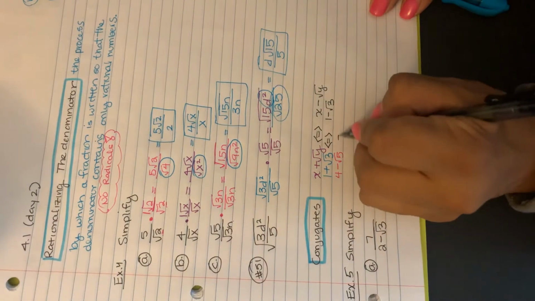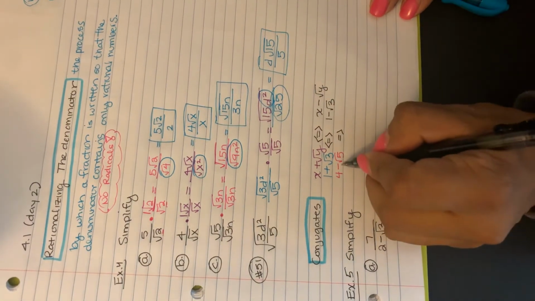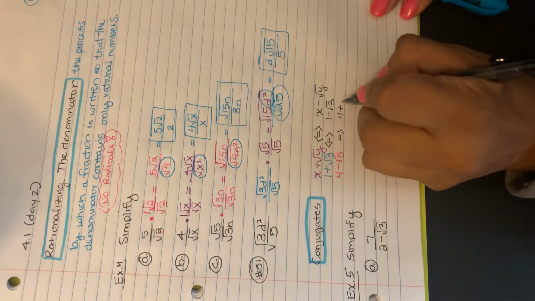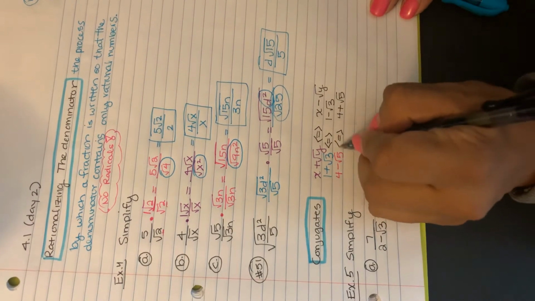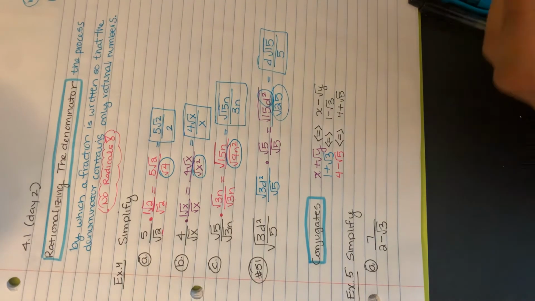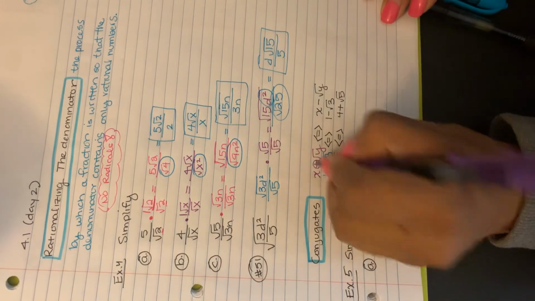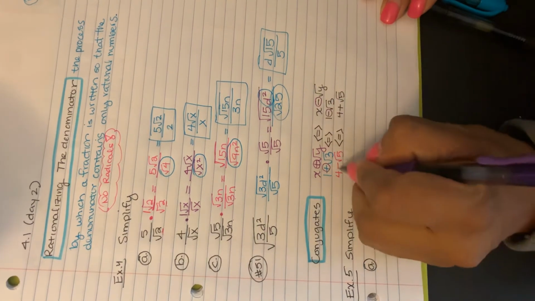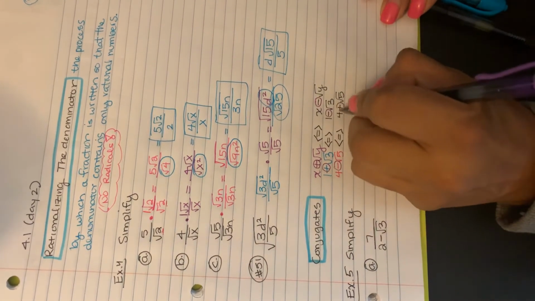Okay. And if you have 4 minus square root 5, the conjugate is 4 plus square root 5. So you're looking at, this is a positive, it's now a negative. This is a positive, it's now a negative. Negative, it's now a positive.